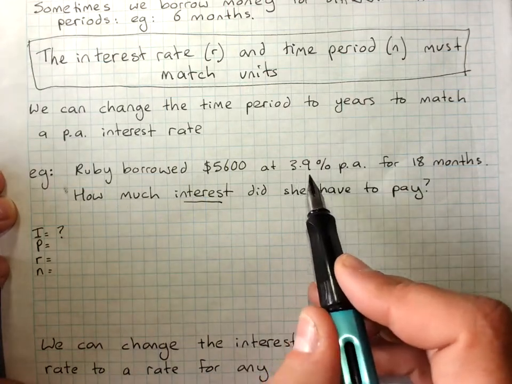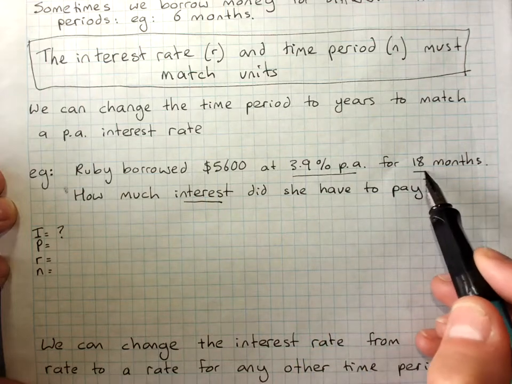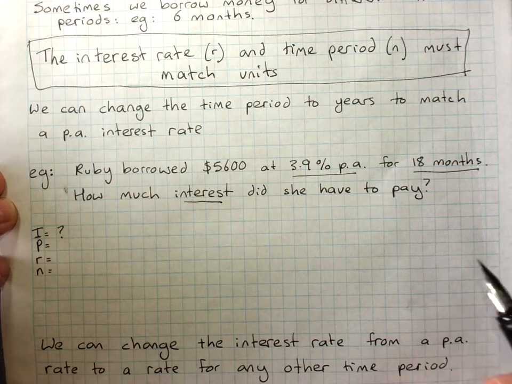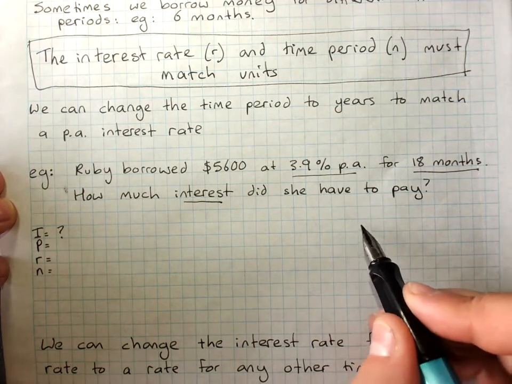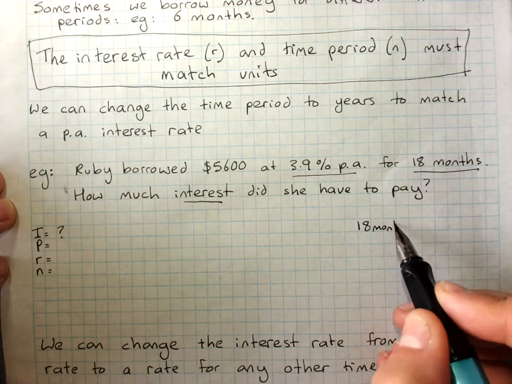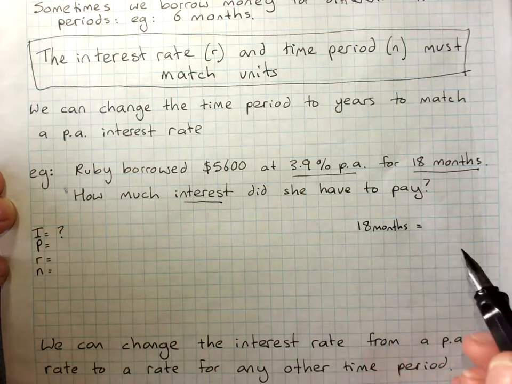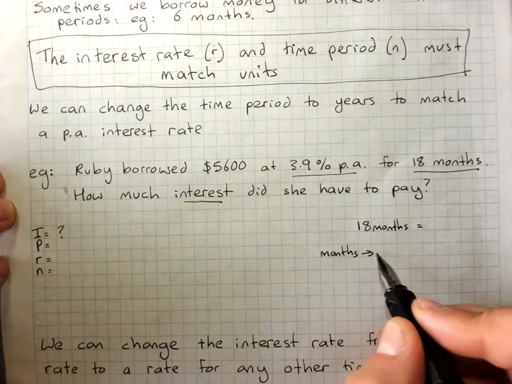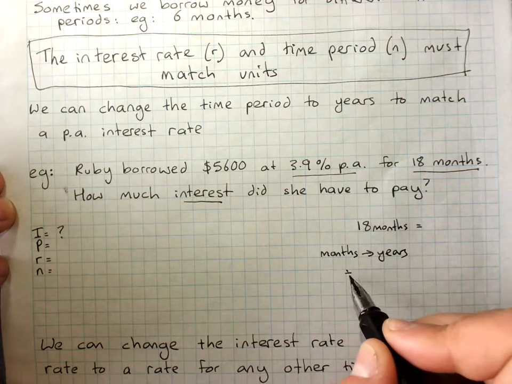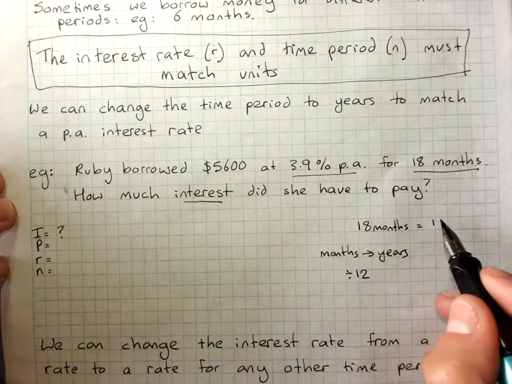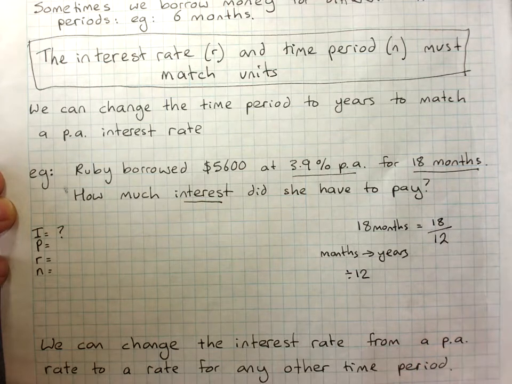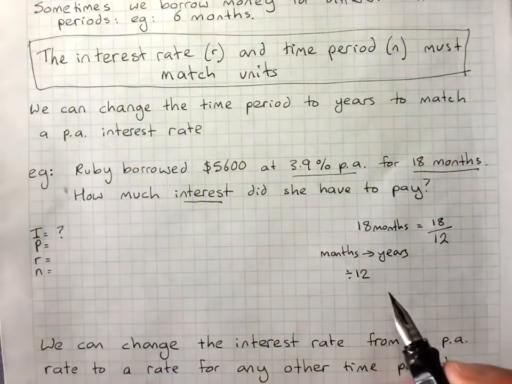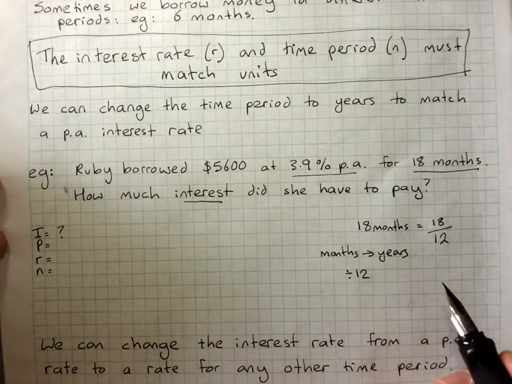Now our interest rate is yearly and I've been given 18 months. The easiest thing to do here is change months to years. 18 months. To change months into years, we divide by 12. So months to years, divide by 12. So it's just 18 divided by 12 in years. And you can just leave it, if you want, as 18 divided by 12.